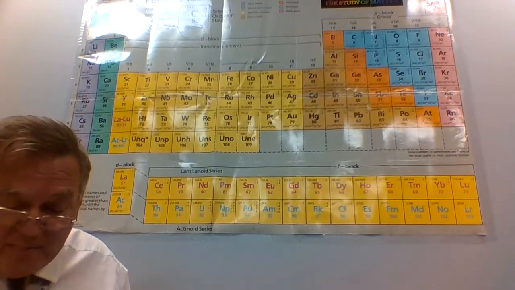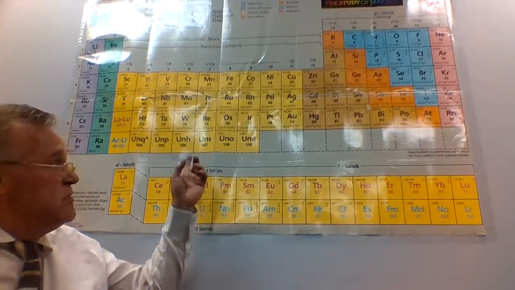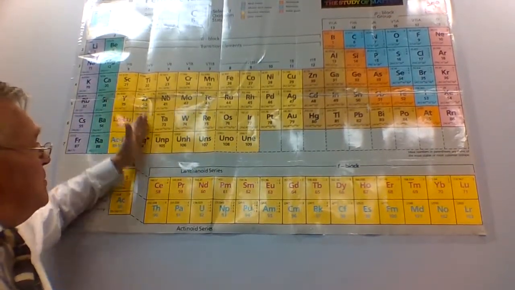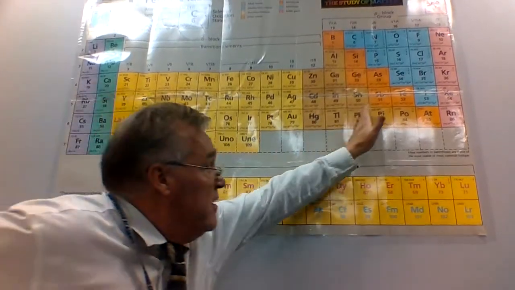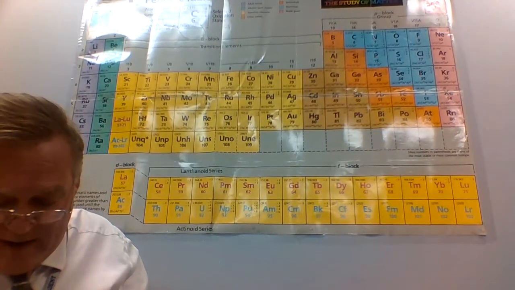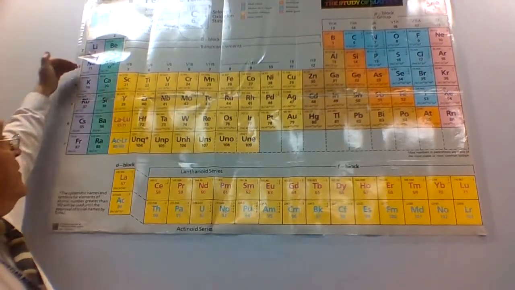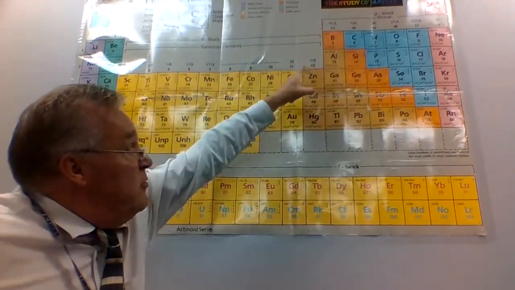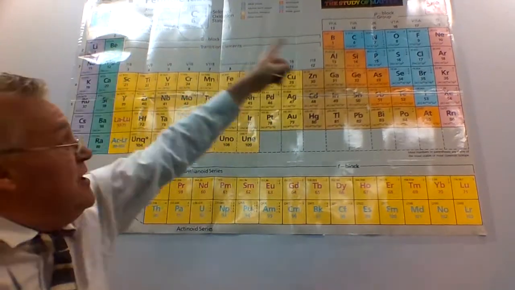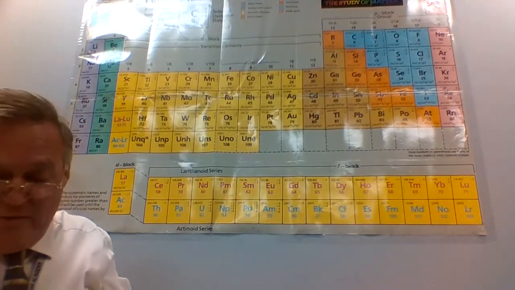The vertical columns in the periodic table are called groups. More over here. Every vertical column is a different group, and those groups have names. The horizontal rows in the periodic table are called periods. This is a period. The row. That second row. The first row only has hydrogen and helium in it. Okay? Horizontal rows are called periods.